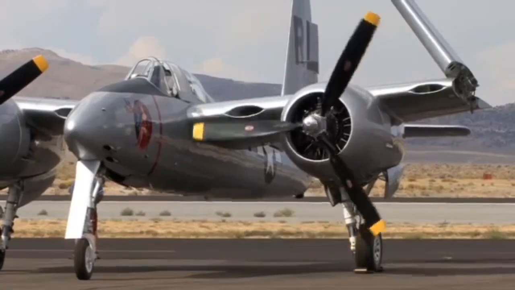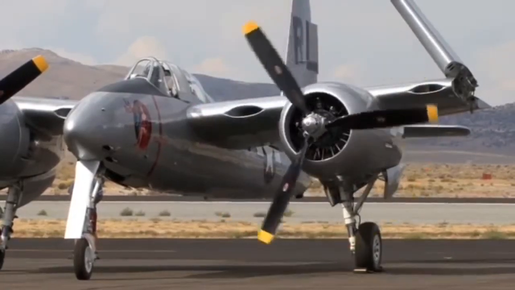Is that the old Mike Brown? Yep. They used to have more trouble.